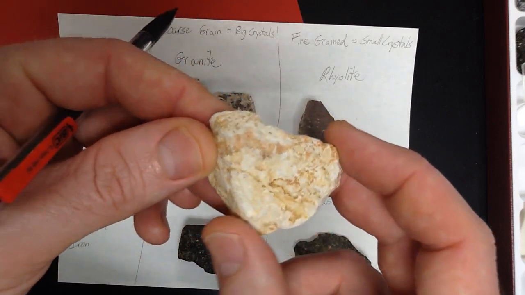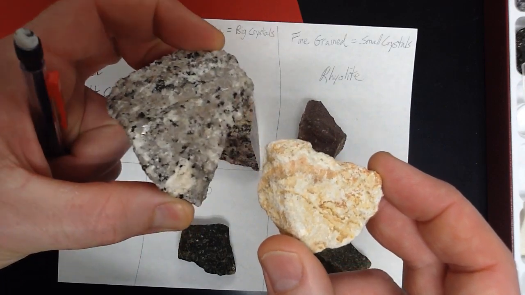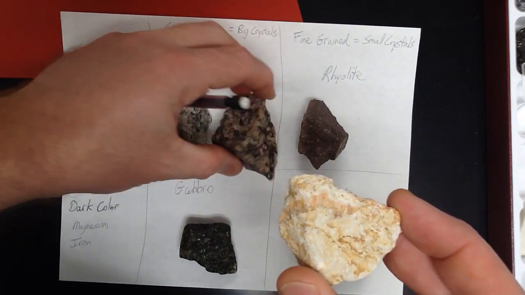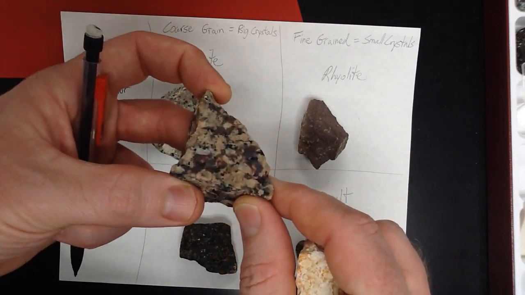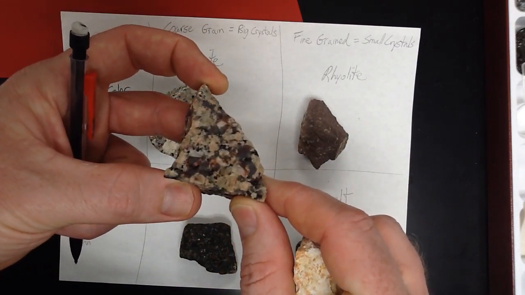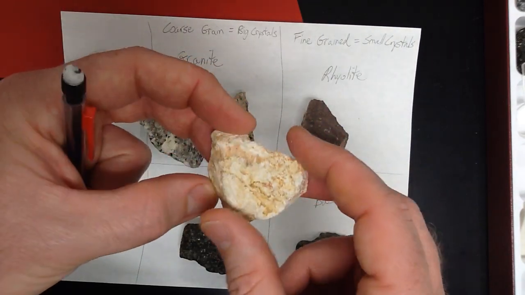You don't really see any large crystal grains like you would in the granite here. You can see all these large crystal grains kind of shining back at you. And even here on the cut side of granite, this is a cut face that somebody did with a saw, you can see all the large crystals in there. And so here you don't really get to see any of that. This is a fine grain rock.